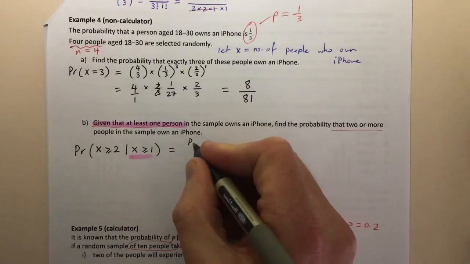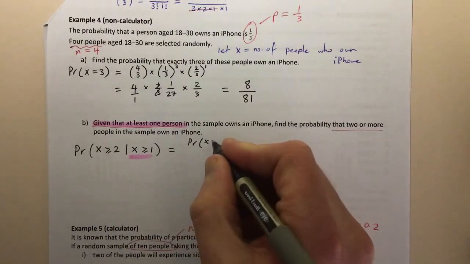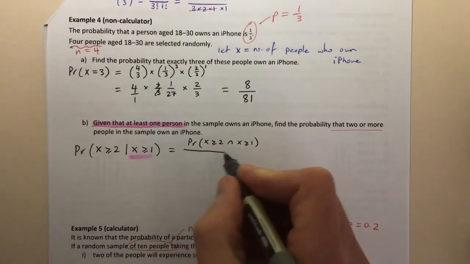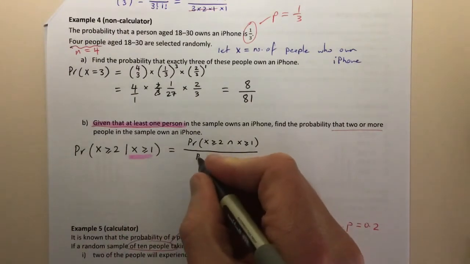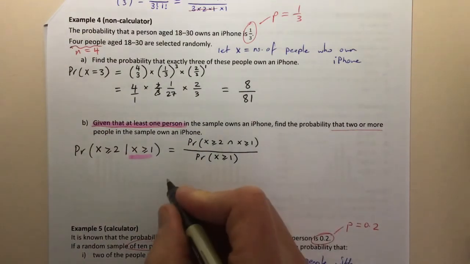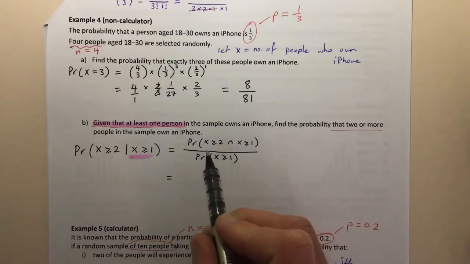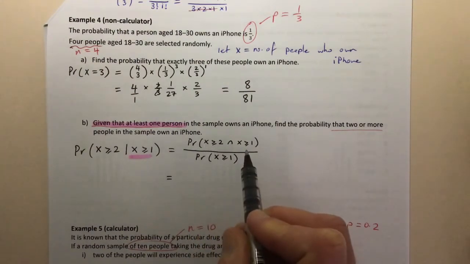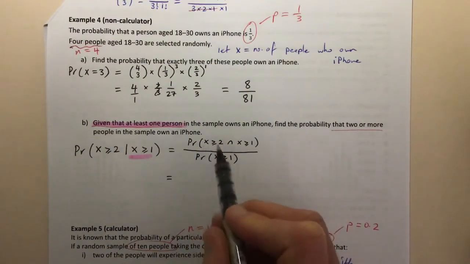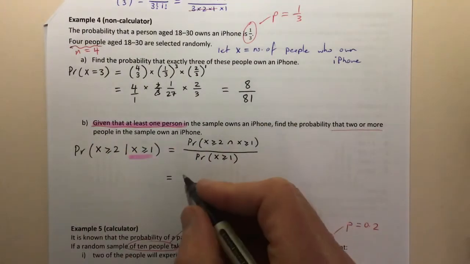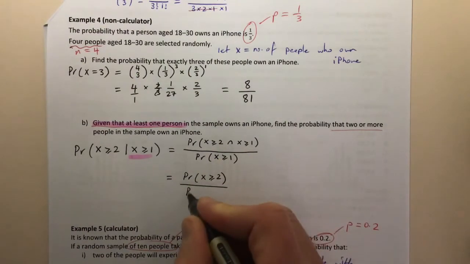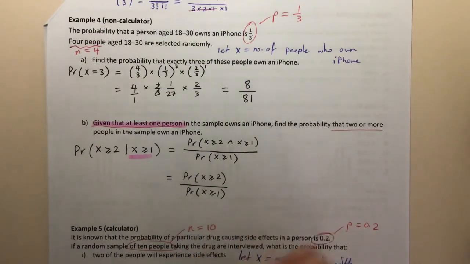And remember that the formula for conditional probability says it's the probability of both things, so x being greater than or equal to 2 and x being greater than or equal to 1, over the probability of the second thing, the probability of the condition that we know has occurred. Now, when we get that far, we can look more closely at the top. We need at least 2 successes and at least 1 success. Well, the overlap there, the intersection, is just at least 2 successes, right? If we want at least 2 and at least 1, that really just means at least 2. So it's the probability that x is greater than or equal to 2 over the probability that x is greater than or equal to 1.